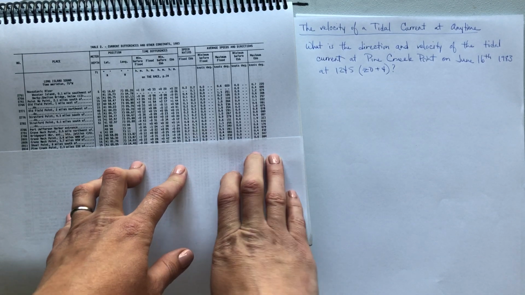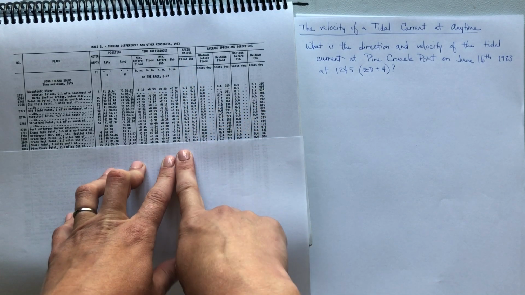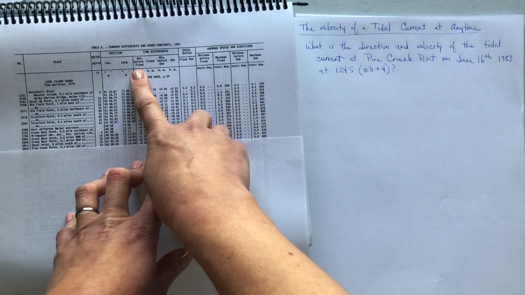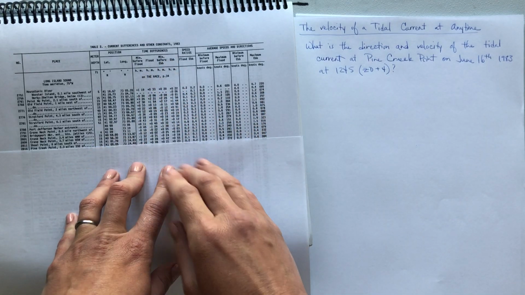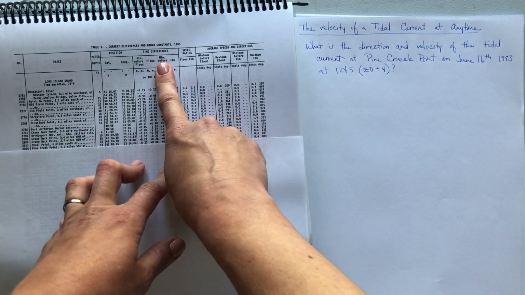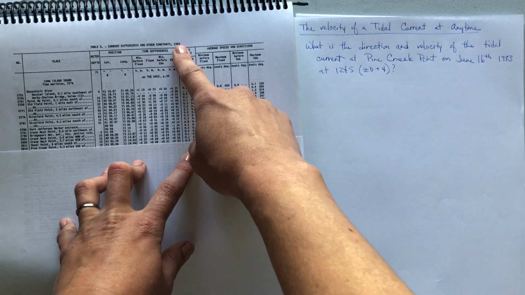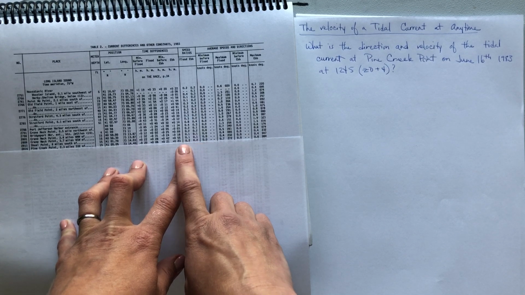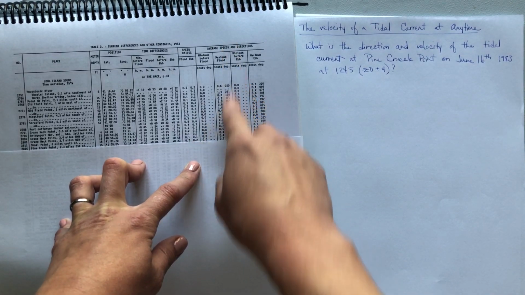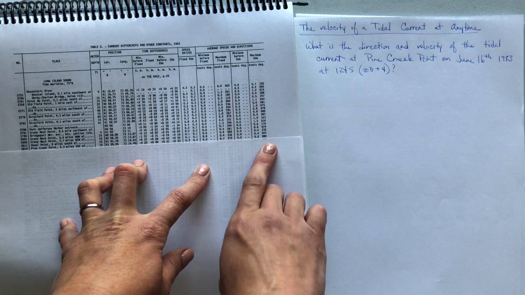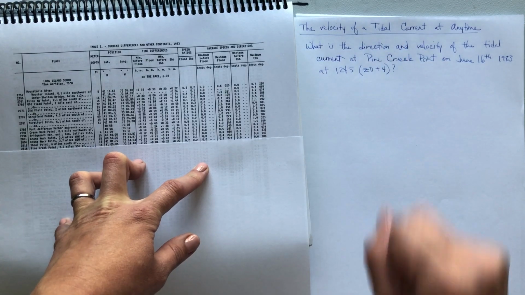Again, in table 2, we have time corrections for 4 different events. We have the slack before flood, the slack before ebb, the flood, the ebb. Even though we know it might not be a true slack, it's a minimum velocity event, and we're going to group the two together for this purpose only. And then we have speed ratios. We multiply against the maximum velocity. And then we're also going to be looking at the average direction of the flood and ebb, because they are looking for direction.